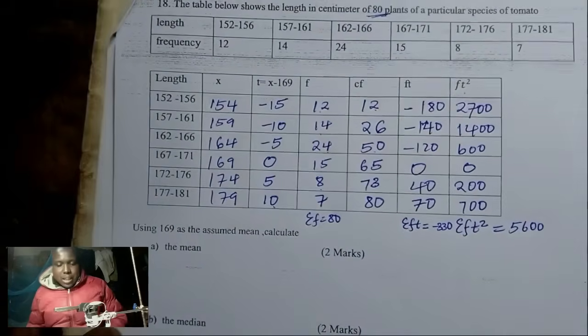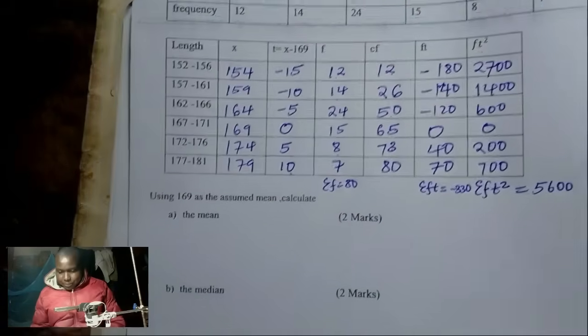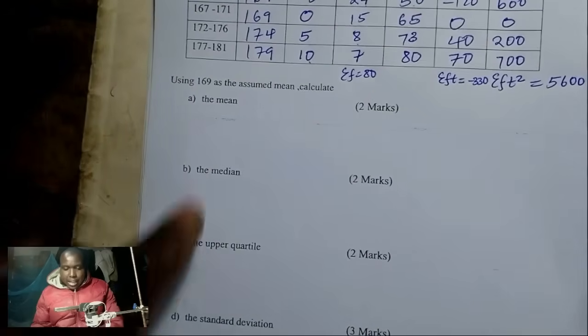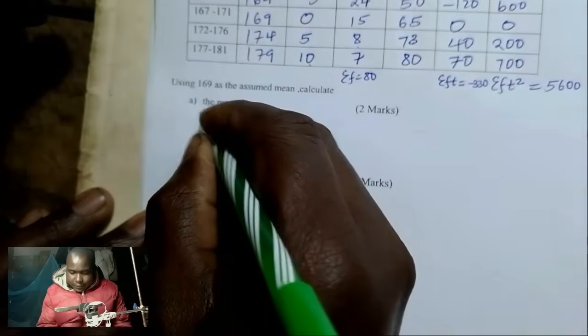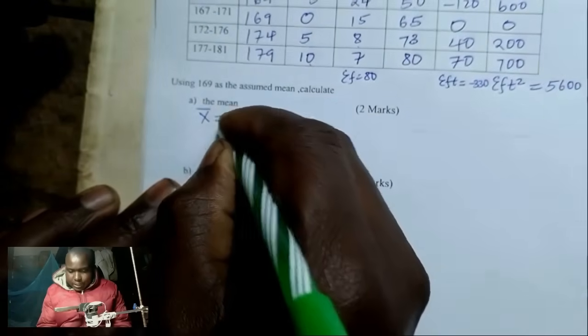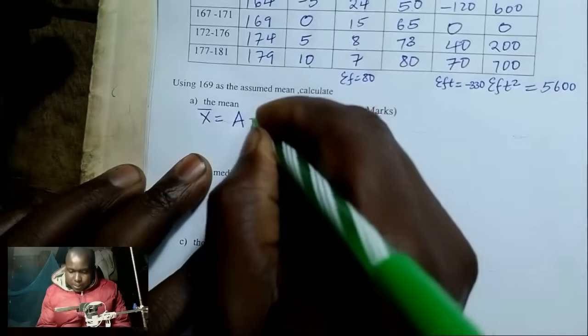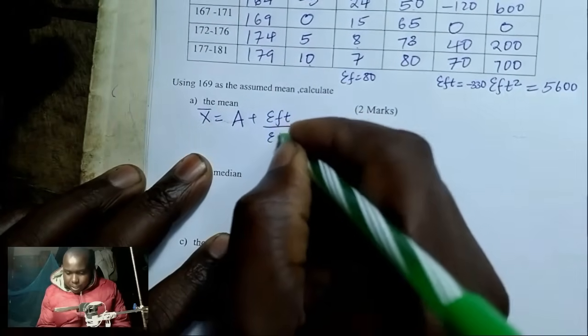Now let's answer the question, starting with the mean. Remember, we have used an assumed mean, therefore the mean is given by A, standing for the assumed mean, plus summation ft divided by summation f.